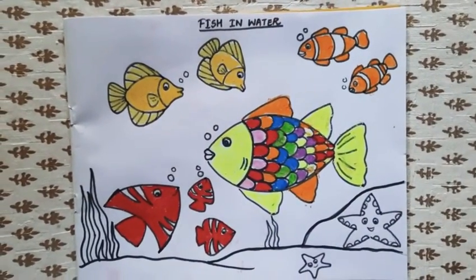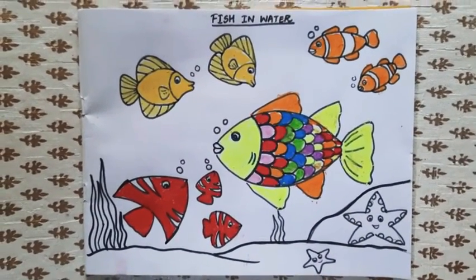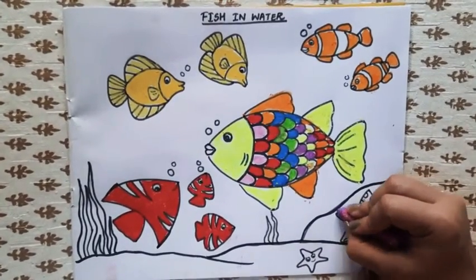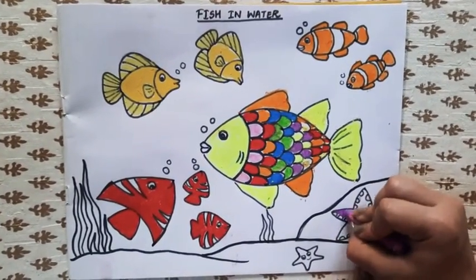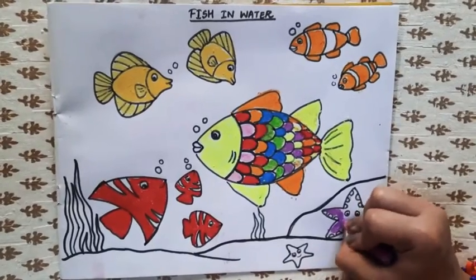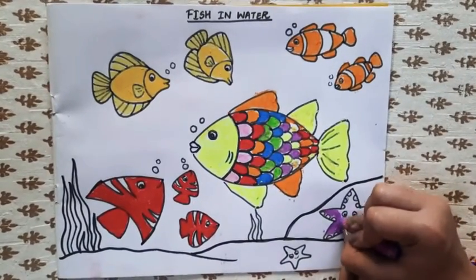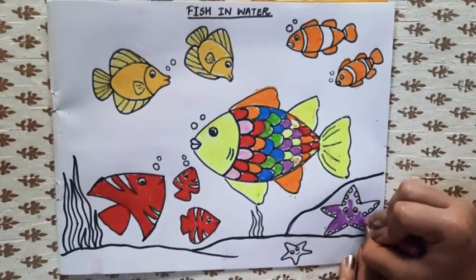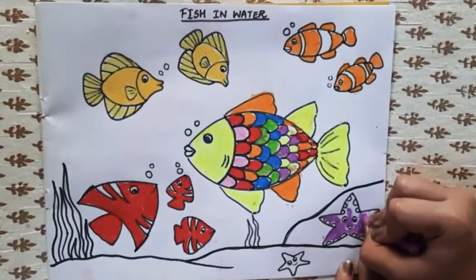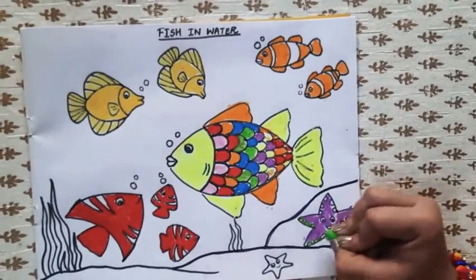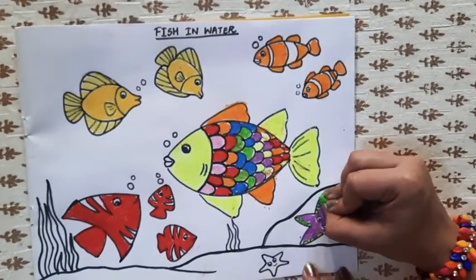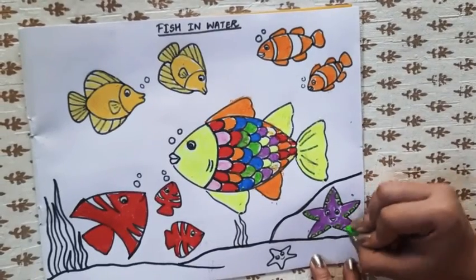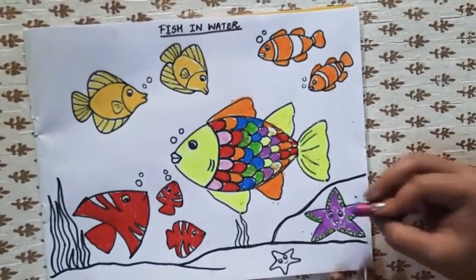It's time to color. Only our starfish is left. Let's take a nice pink or a mauve color for her. Let's not color in these patterns that we've made on her body. We'll do a different color. Green till now. You can do it with sketch pens as well.